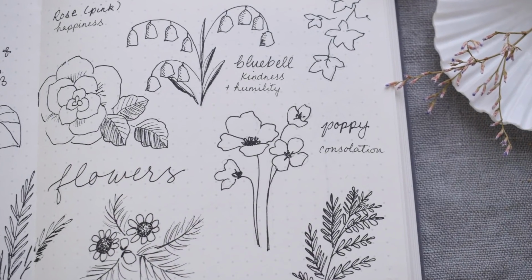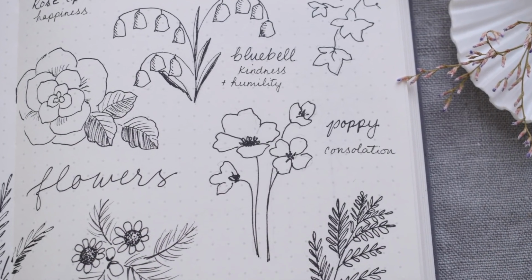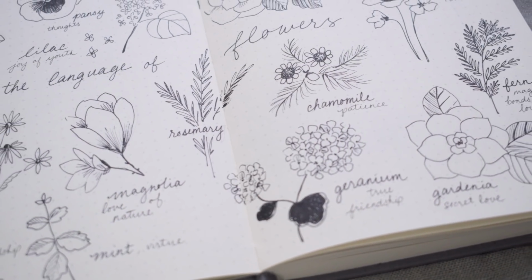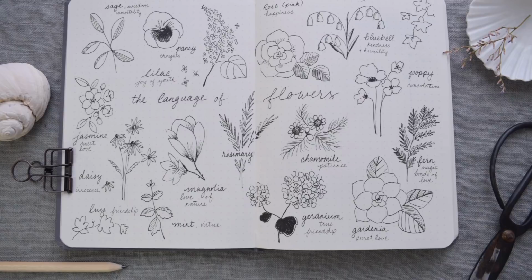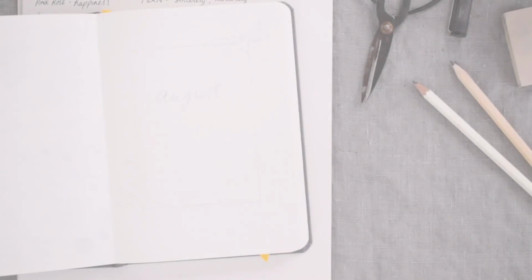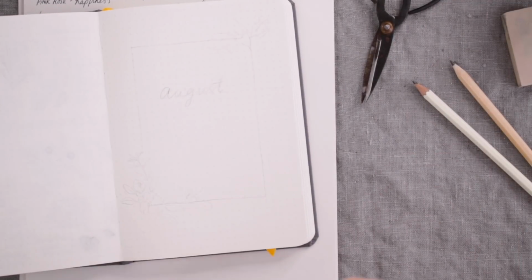You can follow along with me, or you could say, you know, I really want to put mint in there for virtue, or the pink rose of happiness. And yes, so we are going to think about which flowers we want to use, and then I am going to flip the page and we're going to get started on our August 2018 cover page.